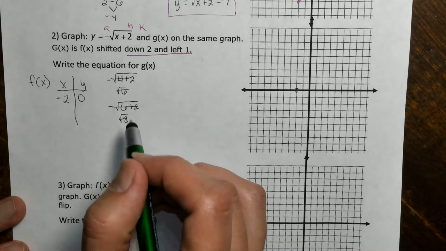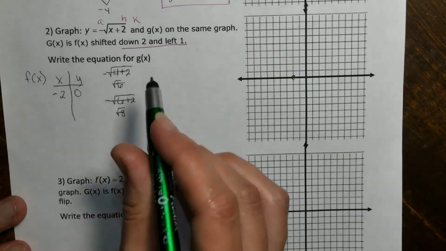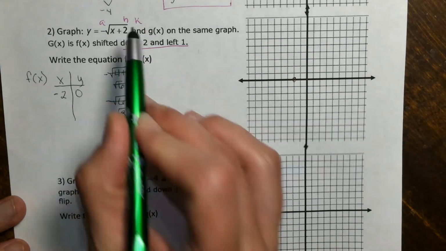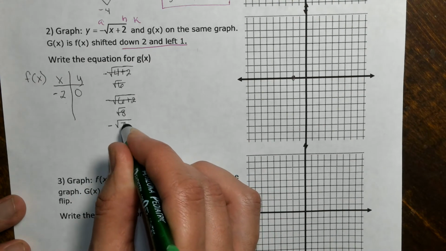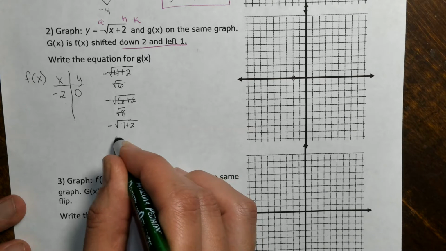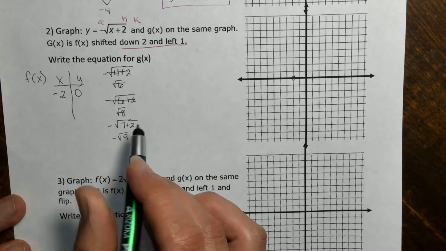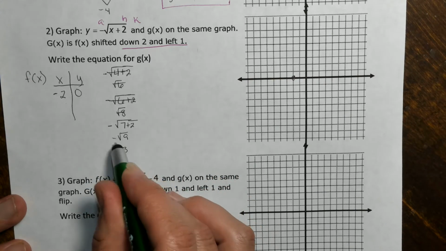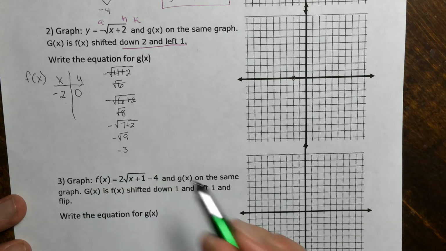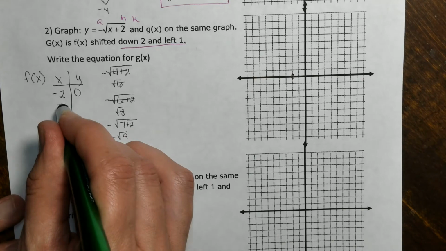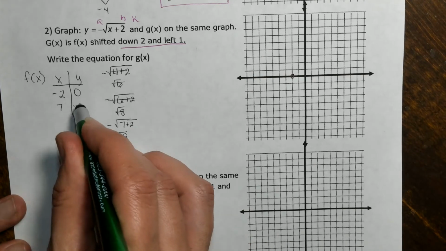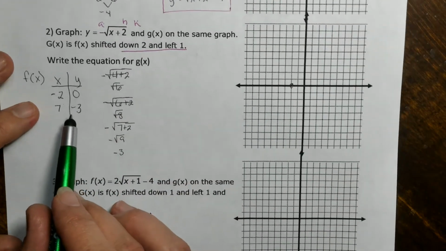So we have to just keep doing some guess and check. 7. 7 plus 2 is 9, which is a perfect square. So if we use 7 plus 2, we get 9. The square root of 9 is 3, and then we still have to bring this negative sign down in front. So when we plugged in 7, we got -3. Let's go ahead and graph that point.